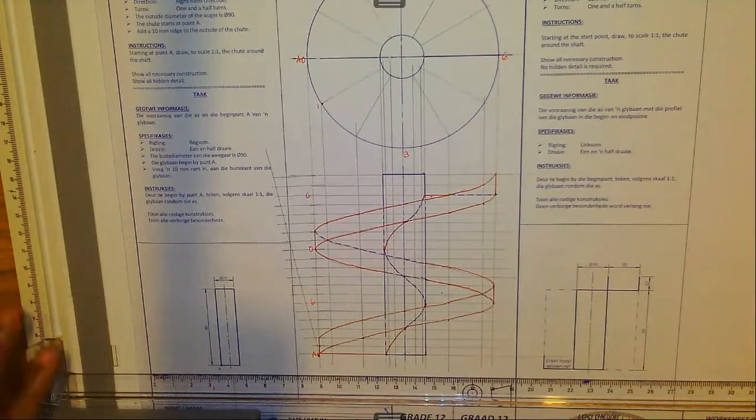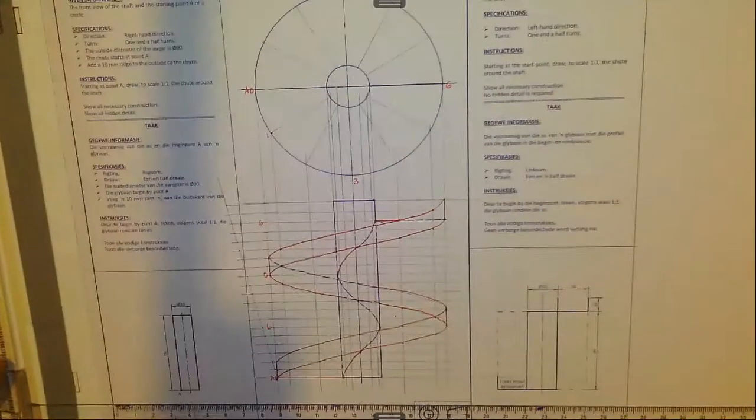Right, now we are done with our first task. We want now to move on to the second task. And this time around, we are going to move with a bit of speed.